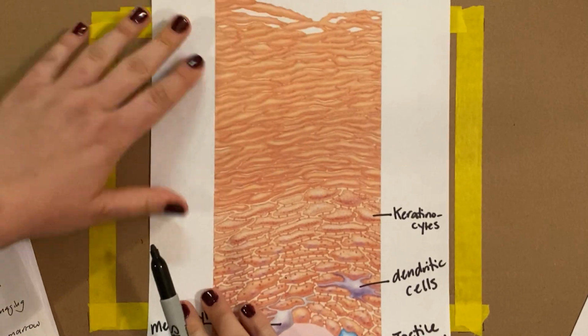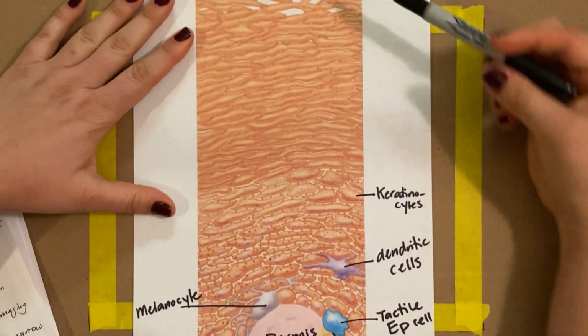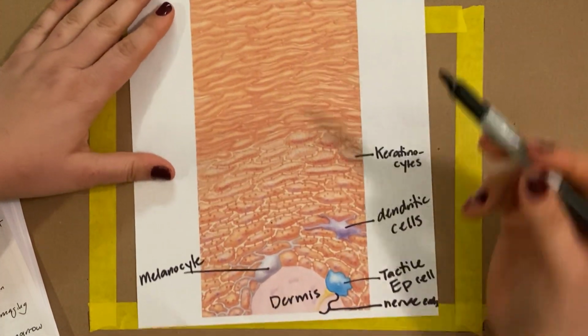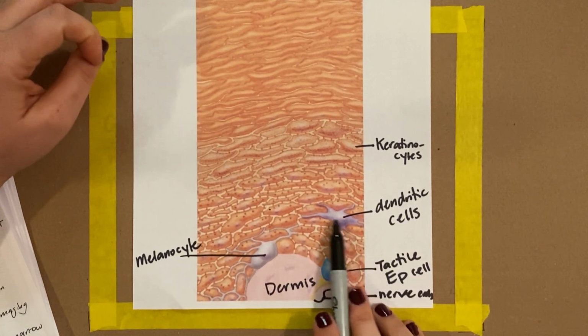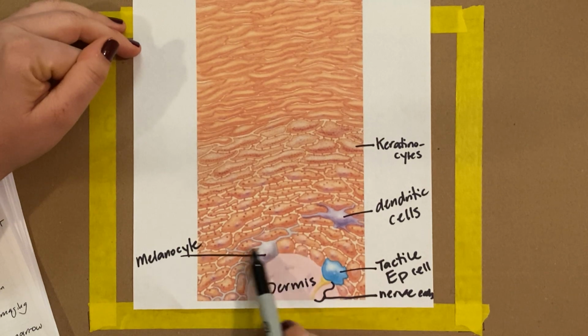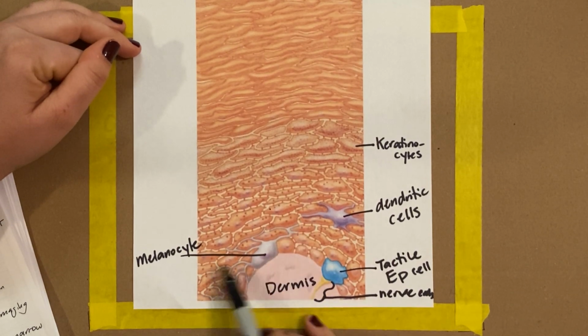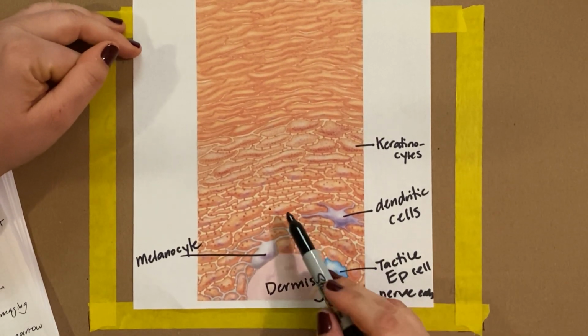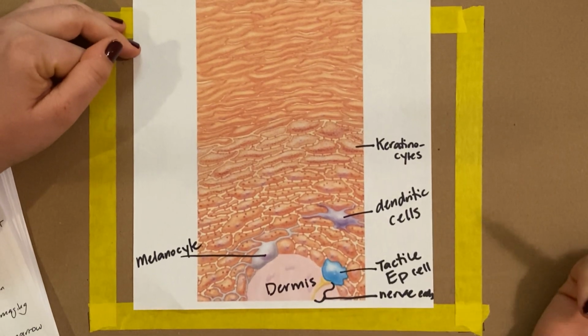The majority of the cells are going to be the keratinocytes. Where then dendritic cells are going to be these kind of star-shaped ones. We have melanocytes that basically kind of look like spiders. They have these legs that go off and are in between all of the different cells. And then we have these tactile epithelial cells.